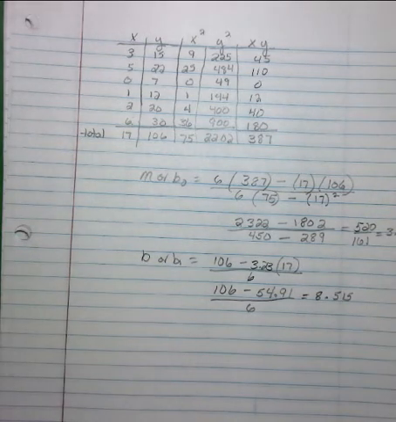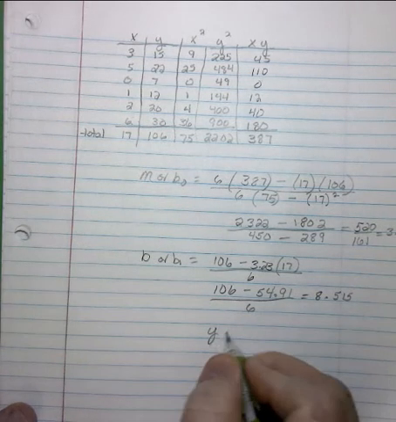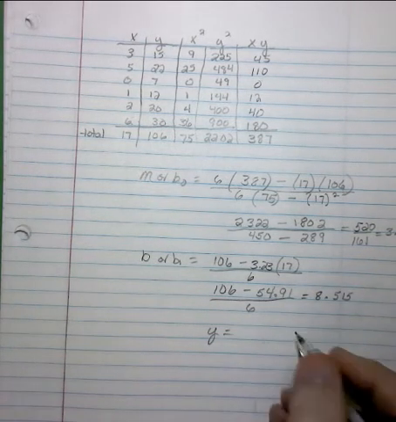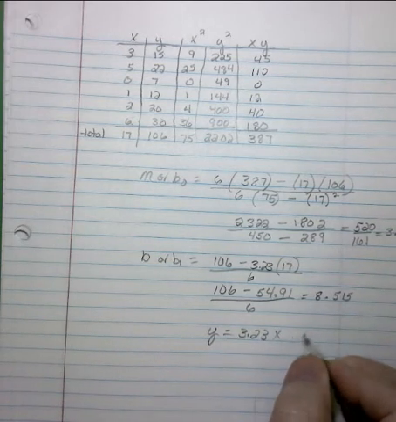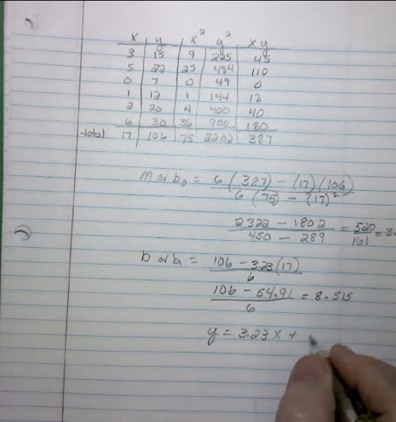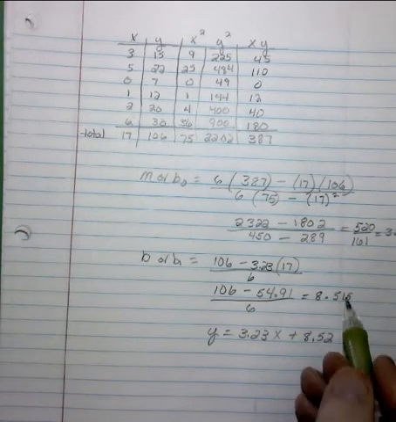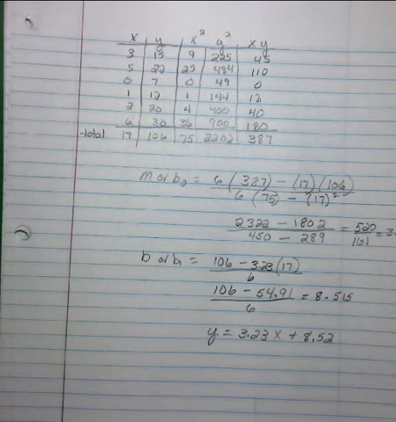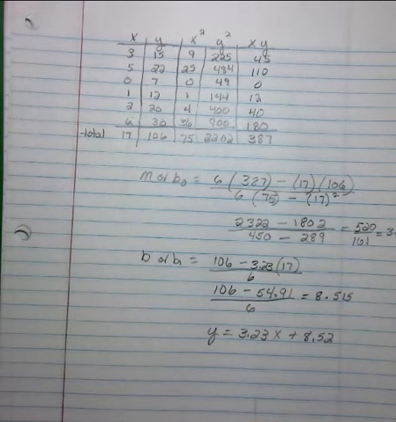So to build our model equation or our regression equation, we would have y equals 3.23 times x plus 8.52, rounding that to the hundredths place, same place as the slope. So that is an example of running through a regression equation.